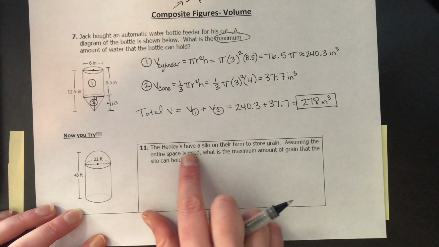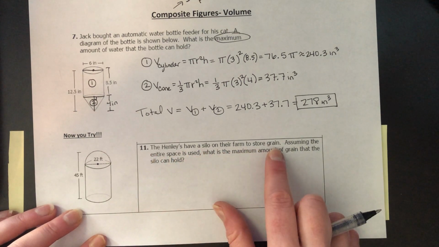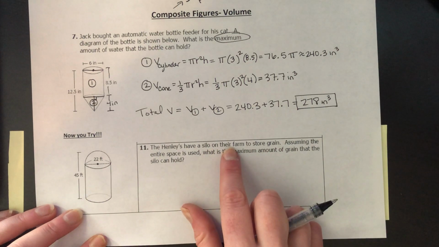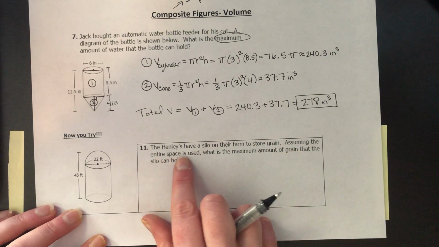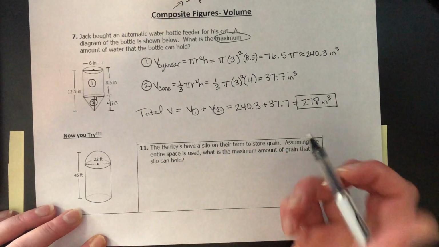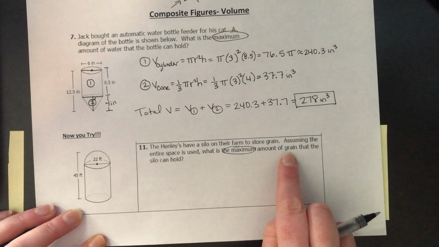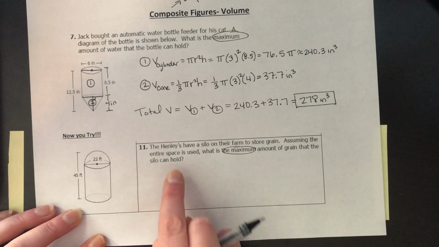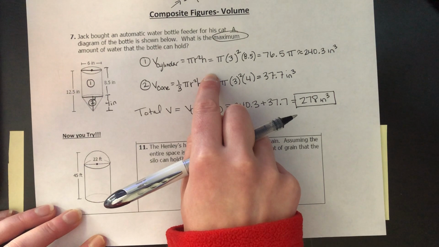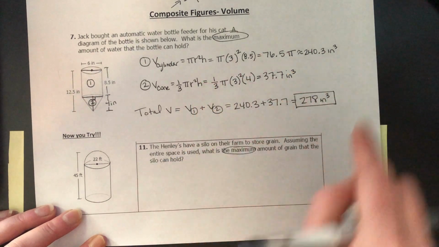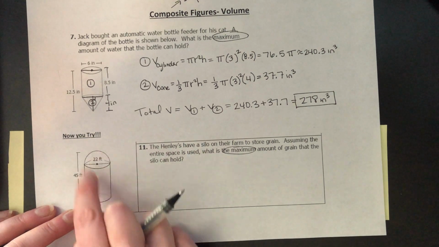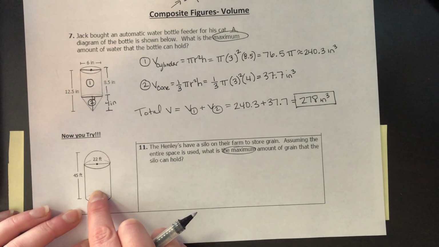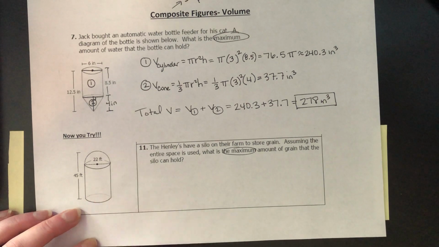It's talking about Henry has a silo on their farm to store grain. So notice how this can apply to anything in the real world, and they need this to know how much max they can fill. Assuming the entire space is used, what is the maximum amount of grain that the silo can hold? So same idea with water in the cat feed or the bottle feeder for the cat. We're now applying it to the farm and how to store grain. So try this out and pause.